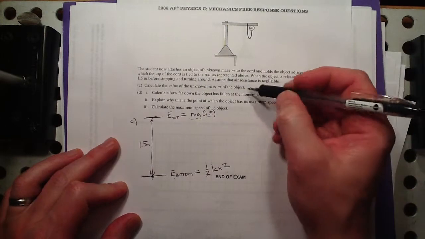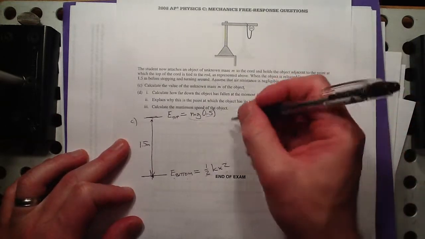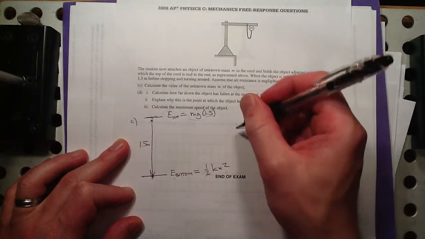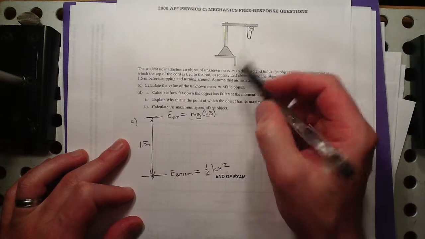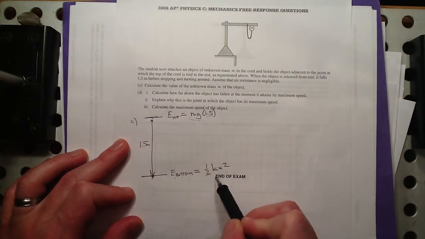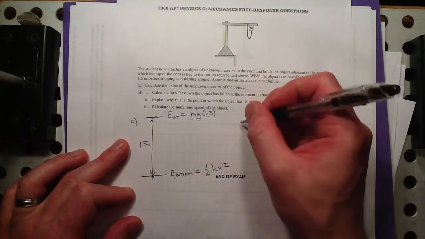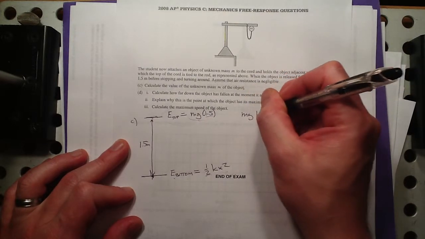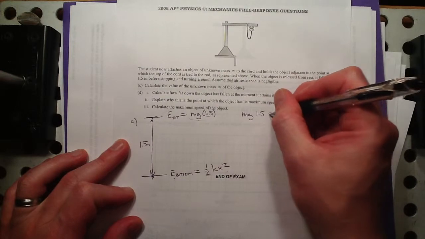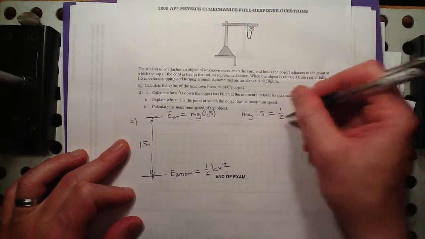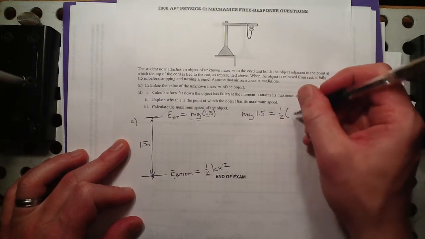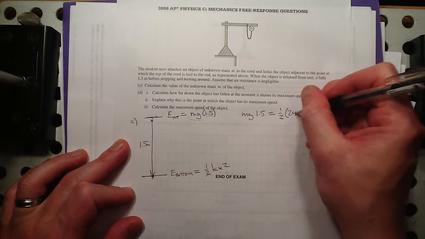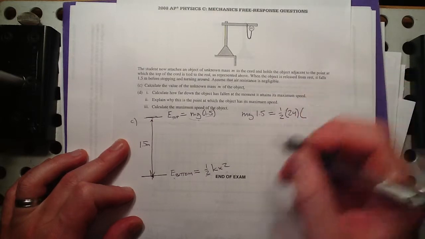So if we want to calculate the value of the unknown mass, its initial energy must be equal to its final energy, because we only have conservative forces, gravity and spring, acting on this, no friction or air resistance. So mg times 1.5 must be equal to 1/2 k, which is 24 from our last part, times x.